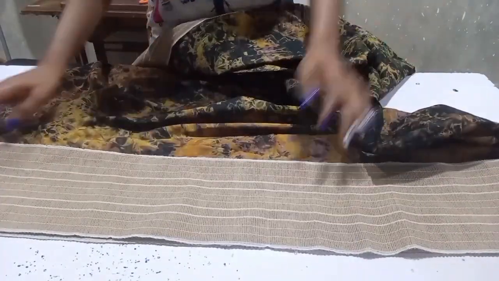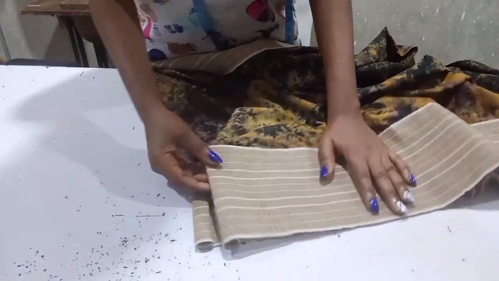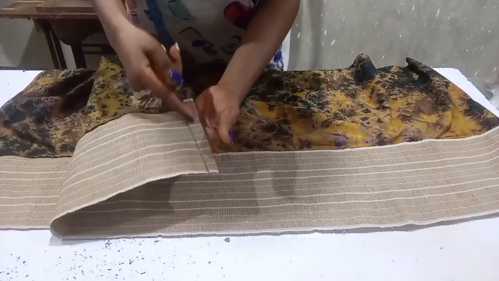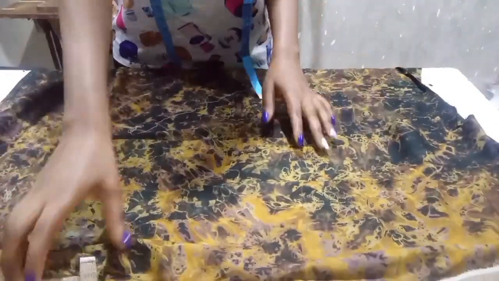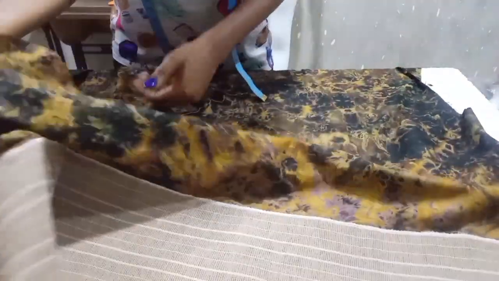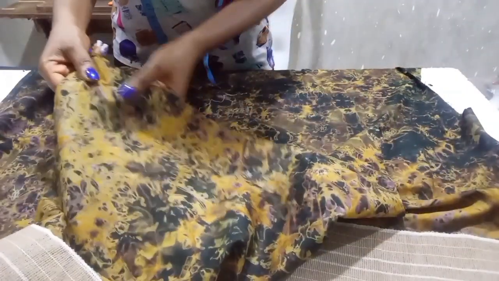So I've gone ahead to add my hemming gum to it. Can you see the way it's looking? And this is how yours should look. I've also added hemming gum to the other side. And the next thing we'll be working on is the opening.